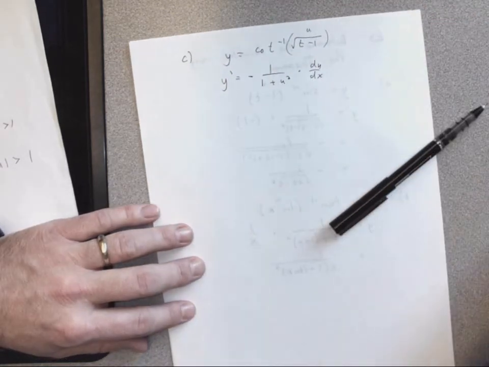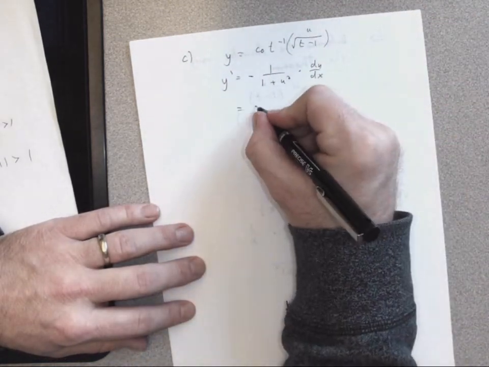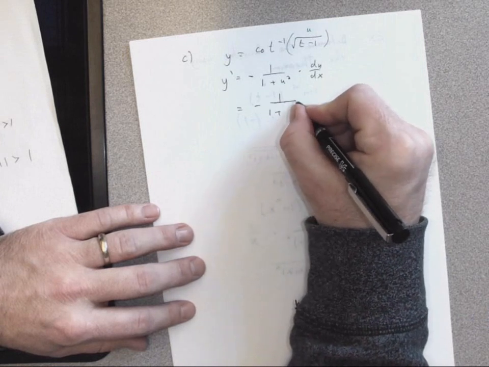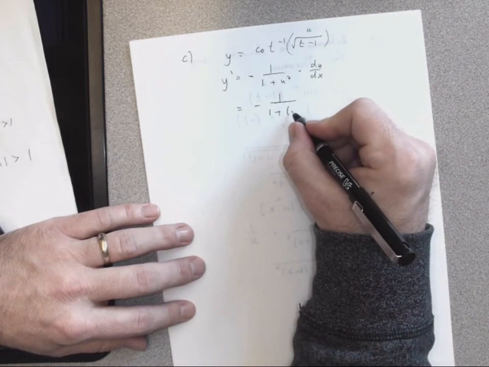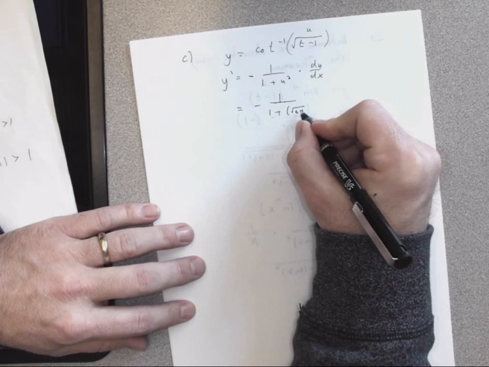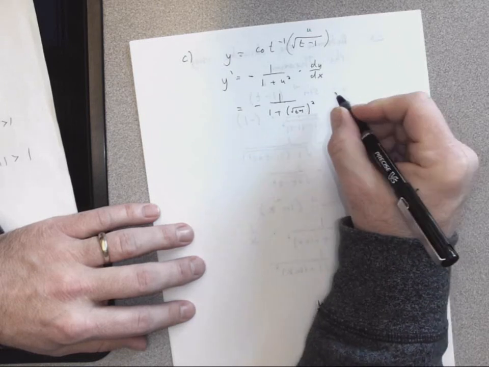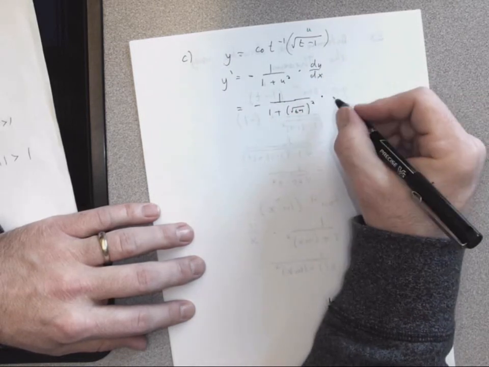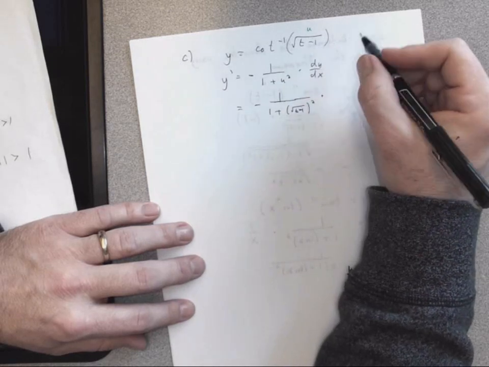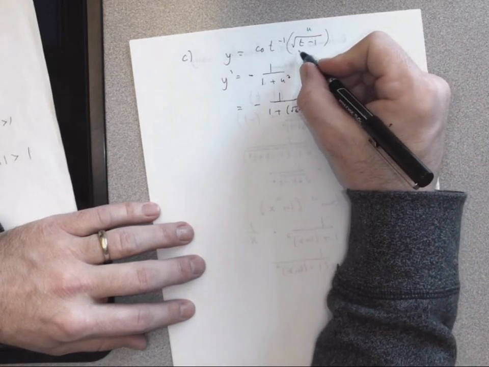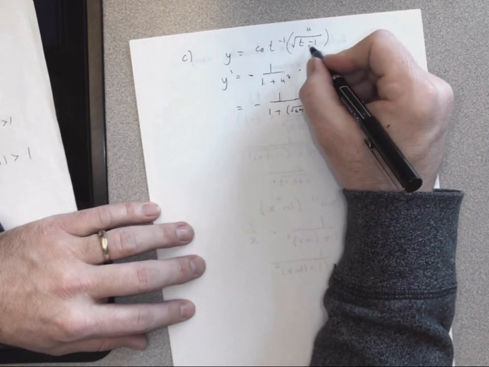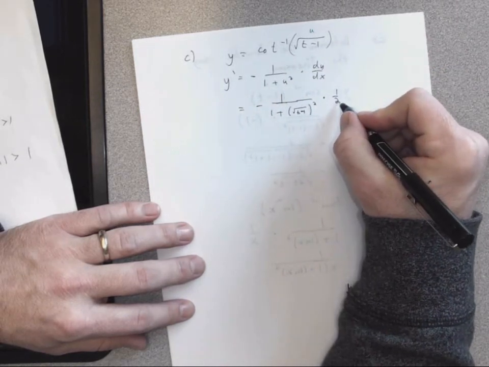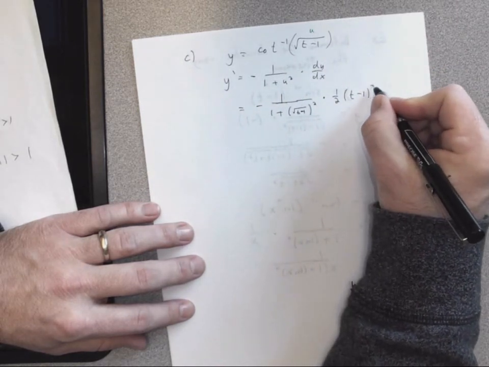Remember that this thing is your u right here. So this is going to be minus 1 over 1 plus, well, u squared is going to be this root t minus 1 squared, times the derivative of that. Now, remember this thing is t minus 1 to the 1/2 power, so its derivative is going to be 1/2 t minus 1 to the minus 1/2.